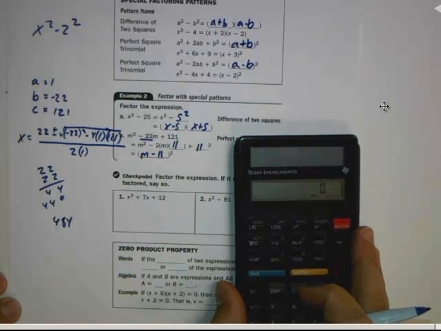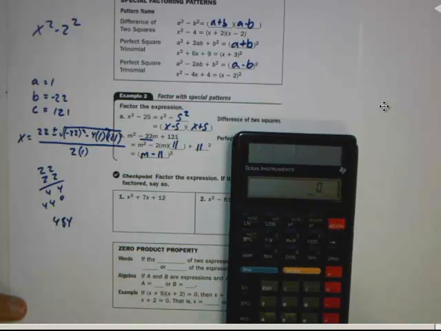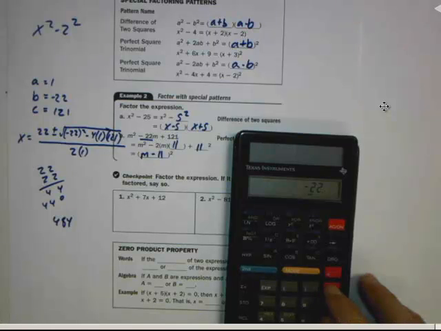Let's just use that one. So we have 22 squared. It's a negative 22. So if I put my parenthesis there, and I do negative 22, and I end parenthesis, when I square a negative 22 times a negative 22, I end up with a positive 484.